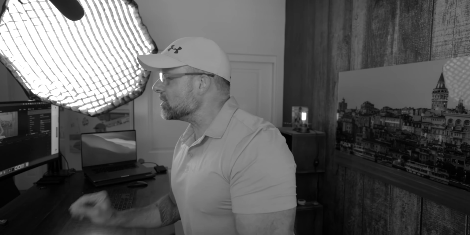But remember, this is just a starting point. You might need to adjust the shutter speed or ISO a stop or two to get the exposure just right.